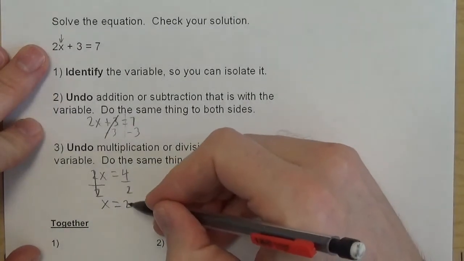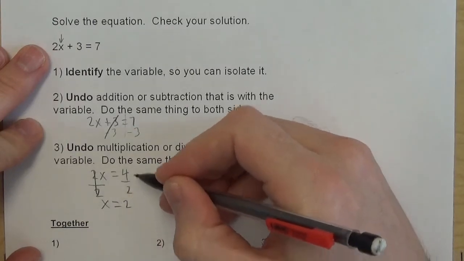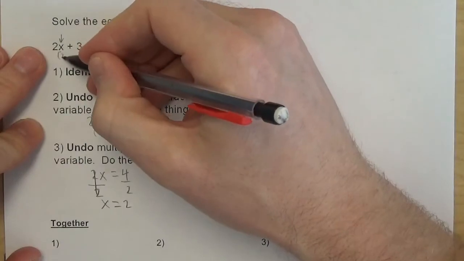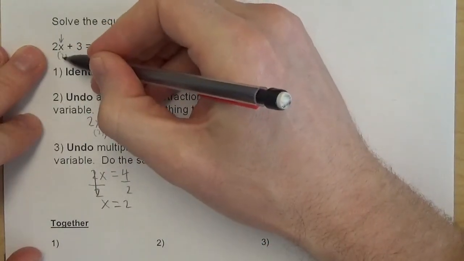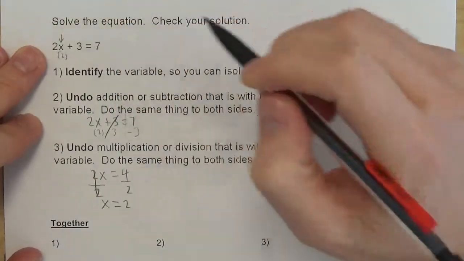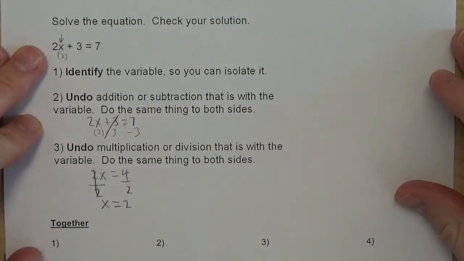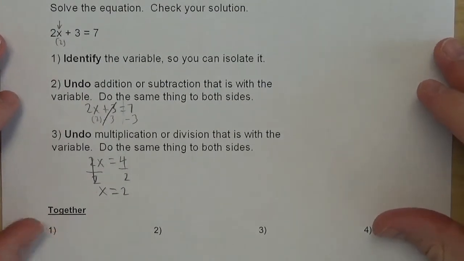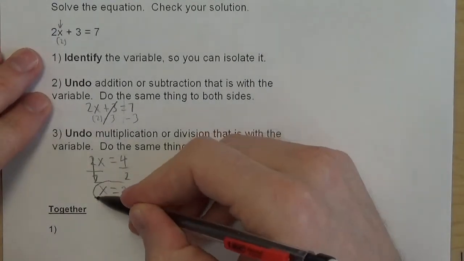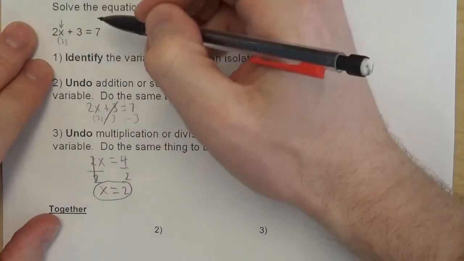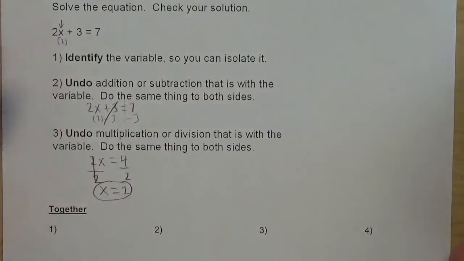So we can check our solution as well by seeing, does x really equal 2? We can plug it in right here. Really probably should go ahead and plug it up here where we have our original equation. 2 times 2 is 4, and 4 plus 3 is 7. So the two sides do come out equal. There's only one thing that we could plug in for x that will make the two sides come out equal. So that's the only correct amount there. If we tried plugging in 1, 2 times 1 is 2, 2 plus 3 is 5, not 7. So you can see there's only one thing that would make that come out to be true.